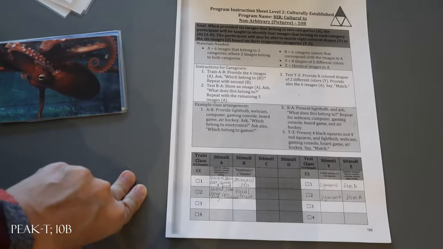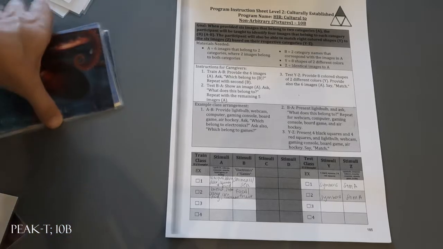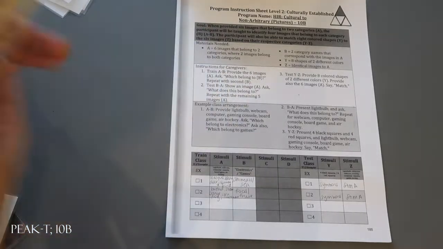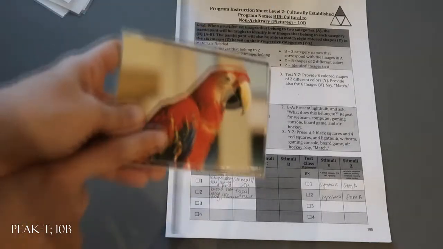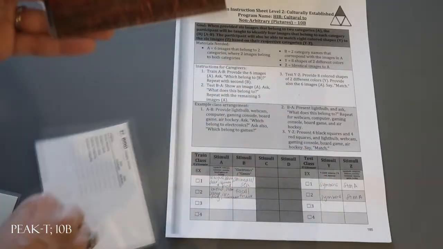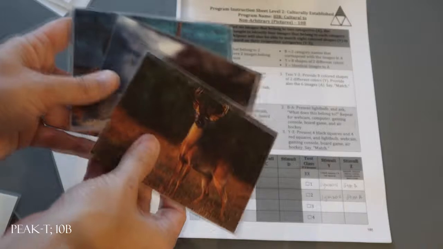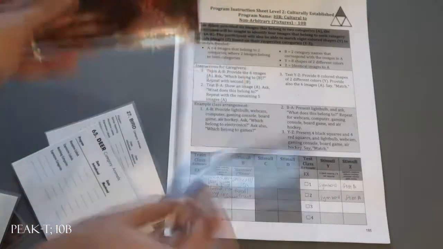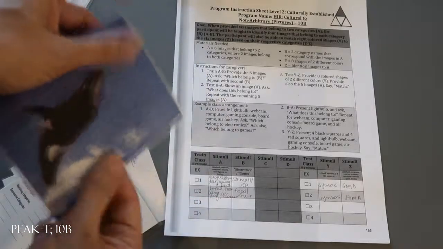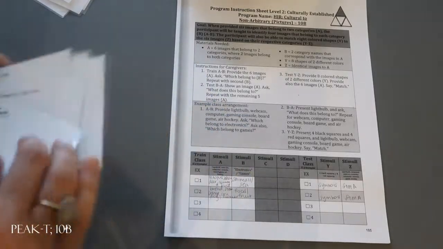Then step 2 is test B to A. You're going to go through the whole stack, mixing them up. And this is test, so no feedback. What does this belong to? And they would hopefully say animal. What does this belong to? Hopefully they would say animal. What does this belong to? Animal. What does this belong to? C or animal. What does this belong to? C or animal. So that's the goal out of this.